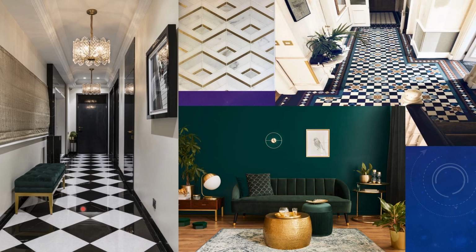Don't ever keep this one tile in each and every room of your house, because the patterns will dance everywhere, in each and every room. So don't do this. This is a very important thing. You can use such patterns and tiles in your spaces.